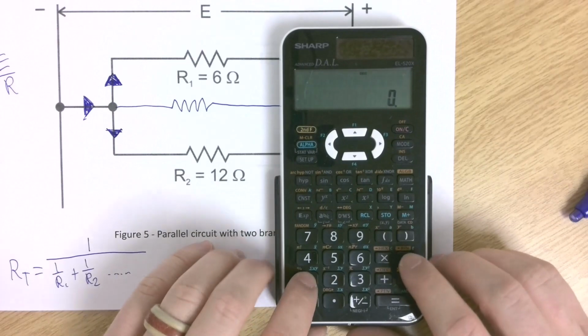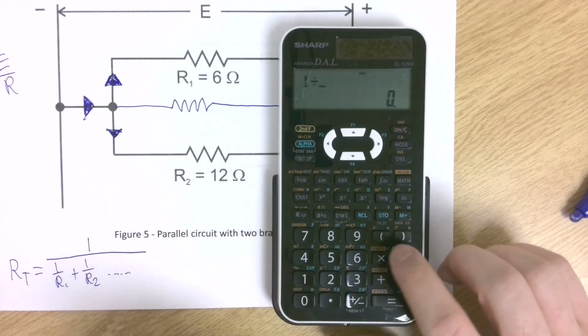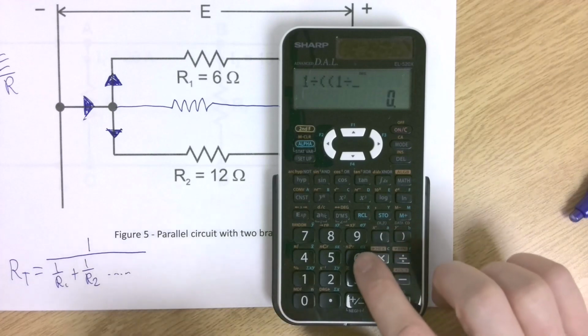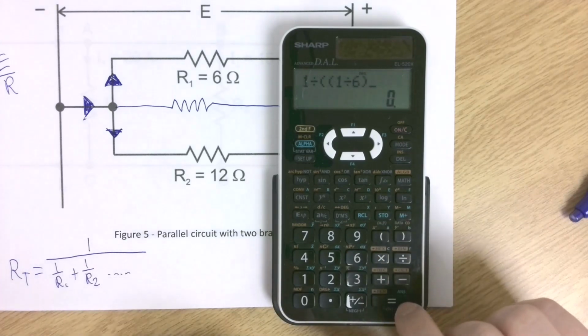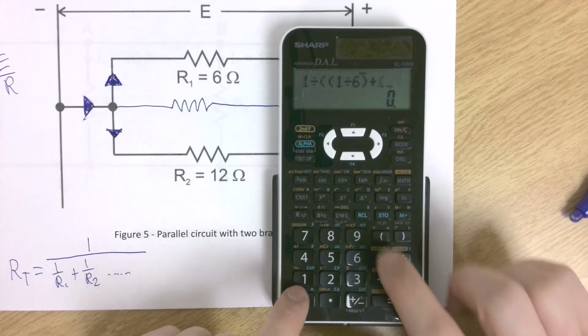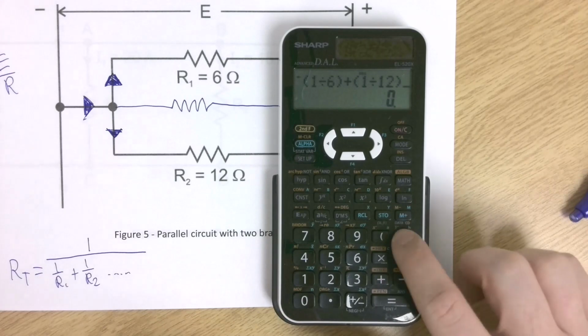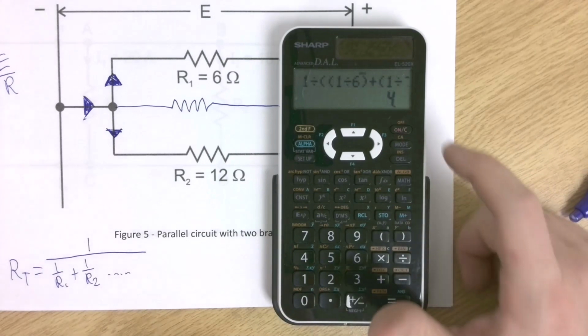That's going to look like 1 divided by bracket 1 divided by 6, which would be our R1, plus bracket 1 divided by 12, close bracket, and that's going to give you 4.